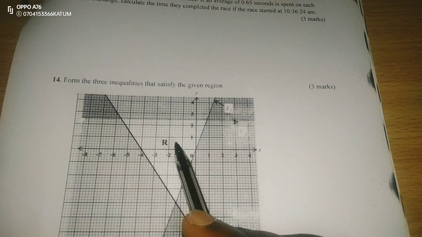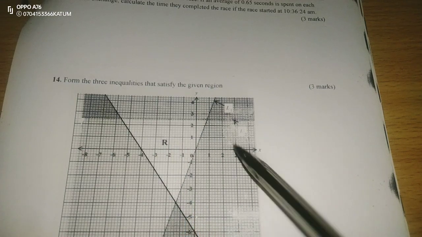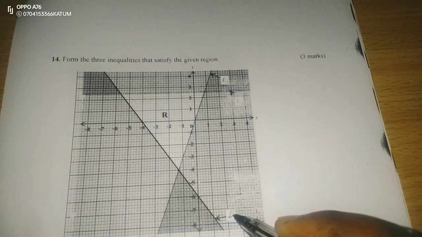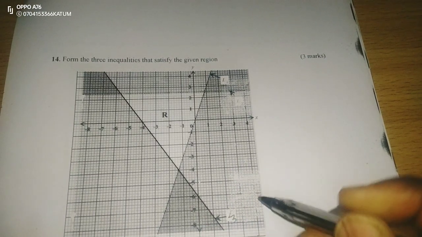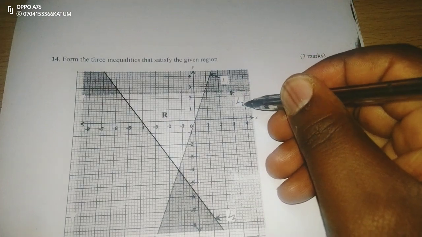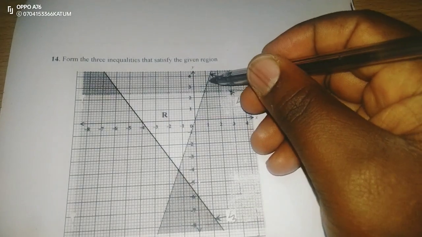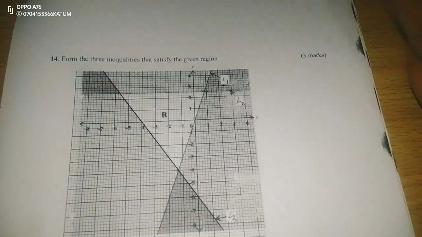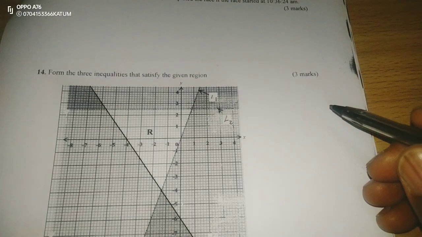It has been bounded by some lines of boundaries, and these are, we have L2 here. This is L3, L2, and L1 is this one. So L1, L2, and L3. Now we are finding the inequalities which satisfy the given region.